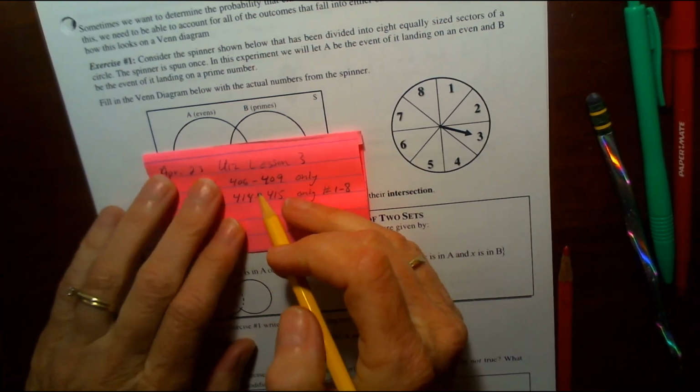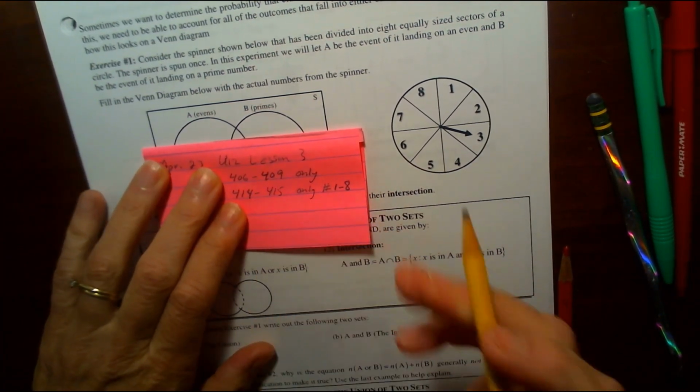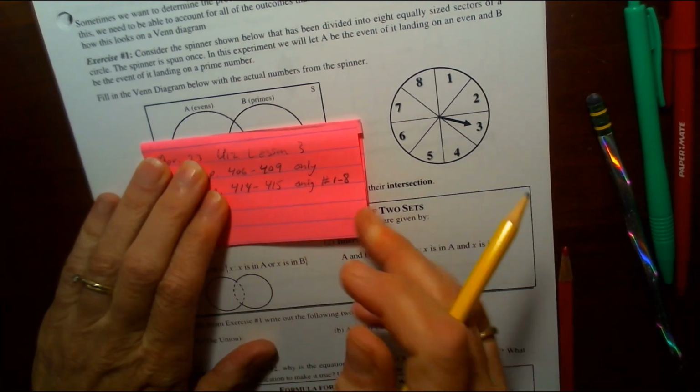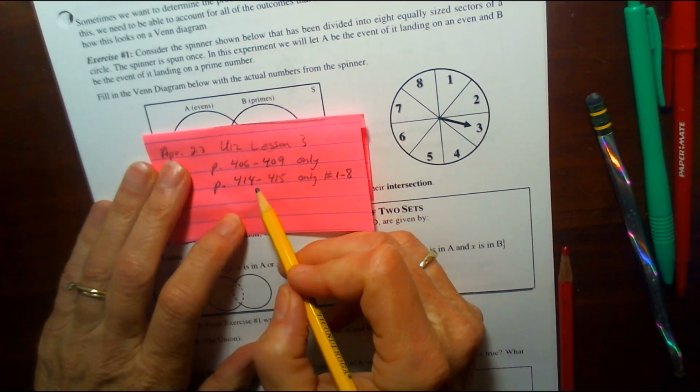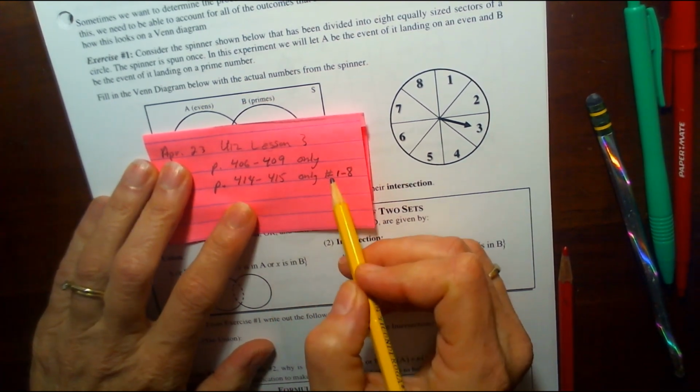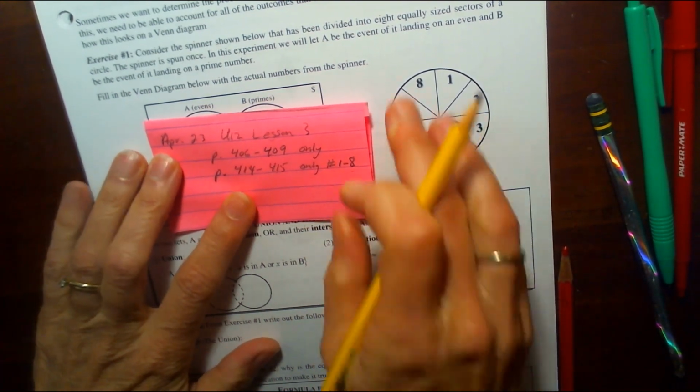Today is April 23rd, and we're going to do Unit 12, Lesson 3, and we're only going to do pages 406 through 409 today. That's the first half, and your homework is on pages 414 through 415. Only do questions 1 through 8.